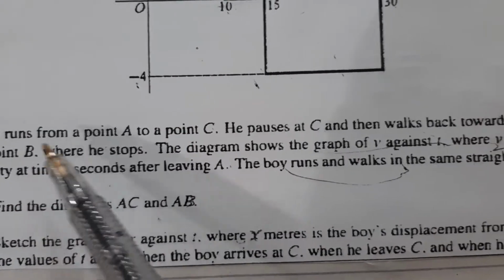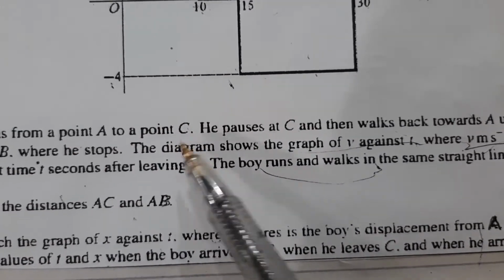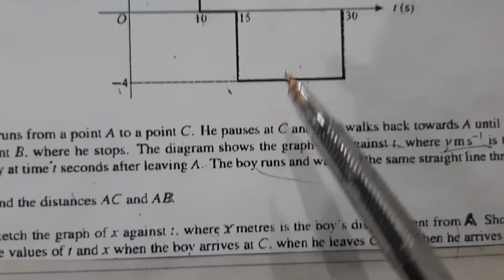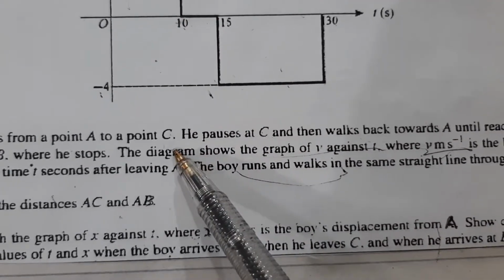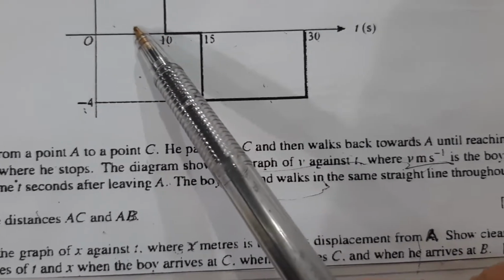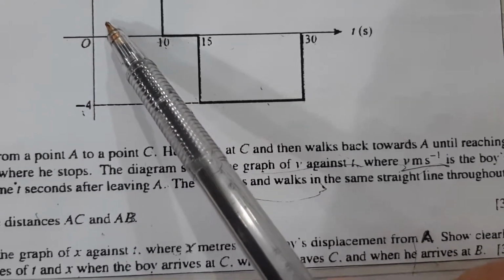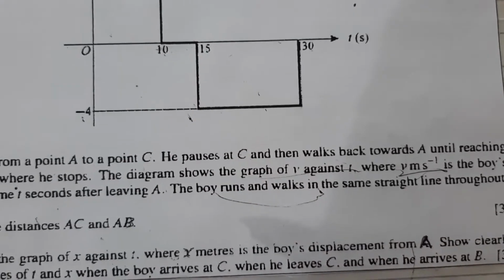Question is saying a boy runs from point A to C. He pauses at C. So it means when he's resting here, he has reached point C. So without seeing the question, if I see the distance covered by the boy from A to C, I can say 70 meter.